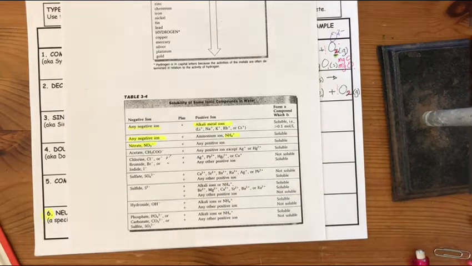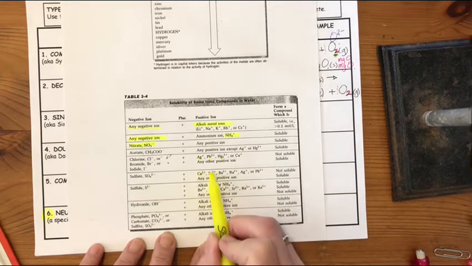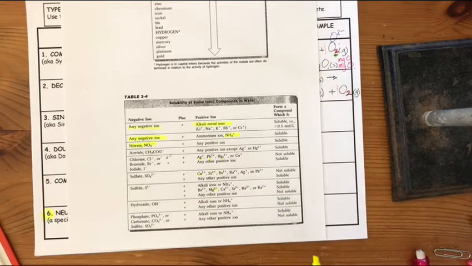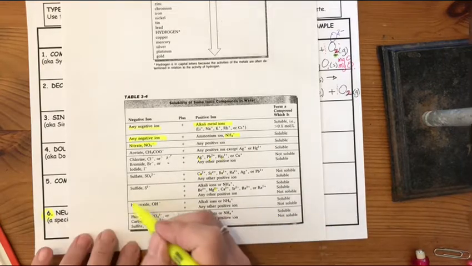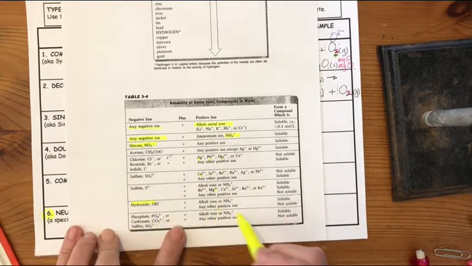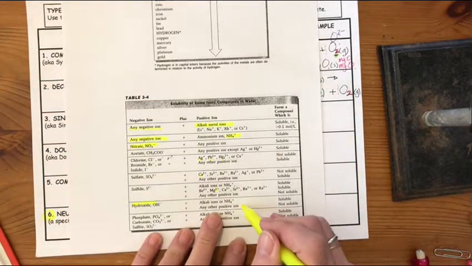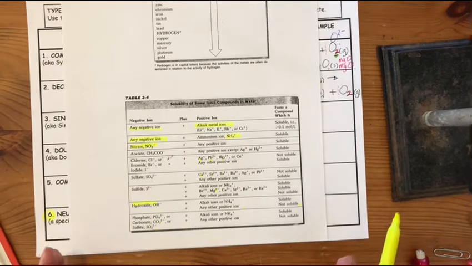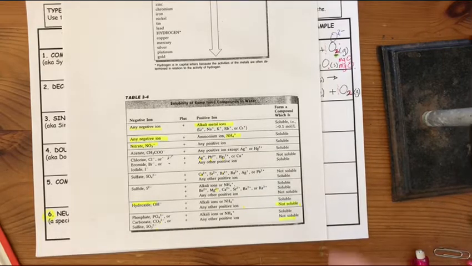Most of the time, I just want to point out, silver, lead, mercury, calcium, strontium, barium, magnesium, they tend to be pretty insoluble. So you have to watch out. Almost all hydroxides except ammonium and our alkali metals are going to be not soluble, or insoluble. So just something to keep in mind. Phosphates, carbonates, sulfates tend to be highly insoluble as well. So just a little FYI.